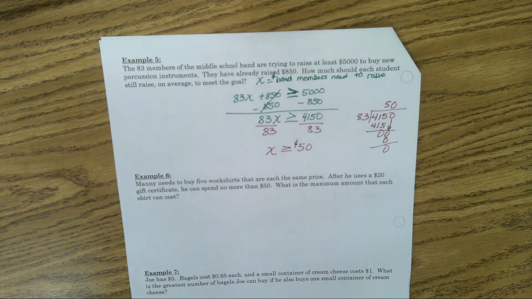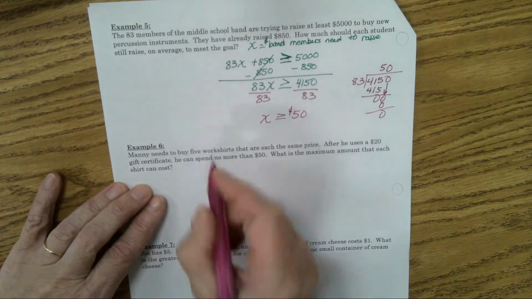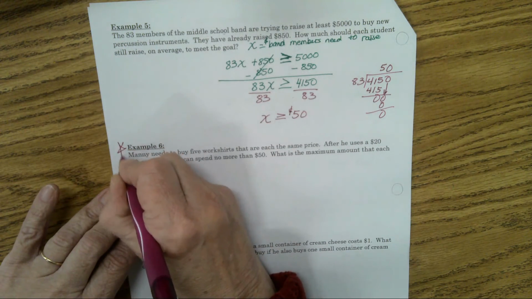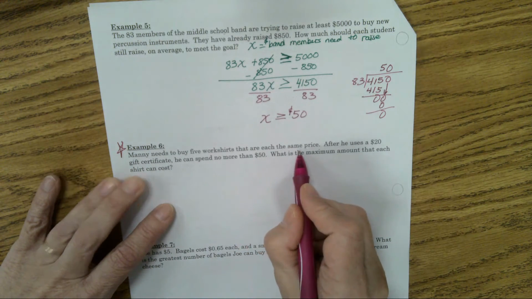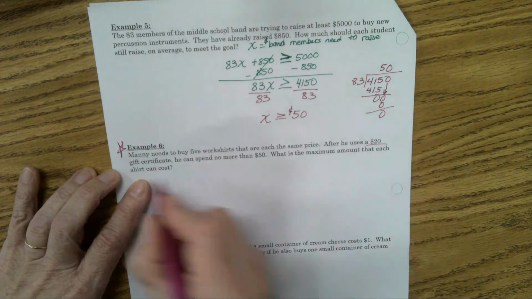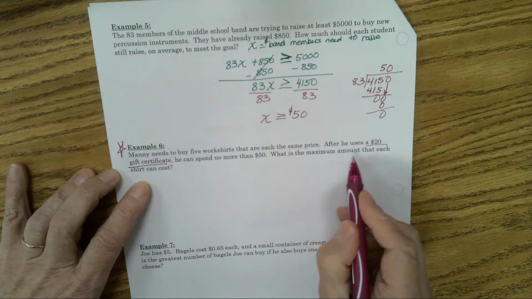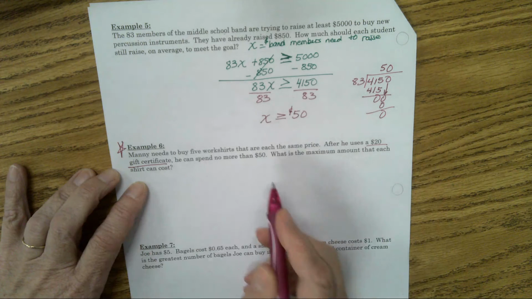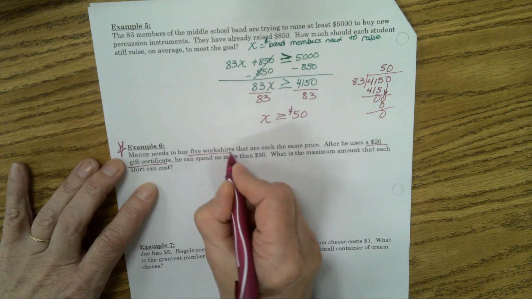Number 6. Manny needs to buy 5 work shirts. Put a star by this one because this is tricky. They are each the same price. After he uses a $20 gift certificate, he can spend no more than $50. What is the maximum amount that each shirt can cost? Well, how many shirts does he want to buy? 5.